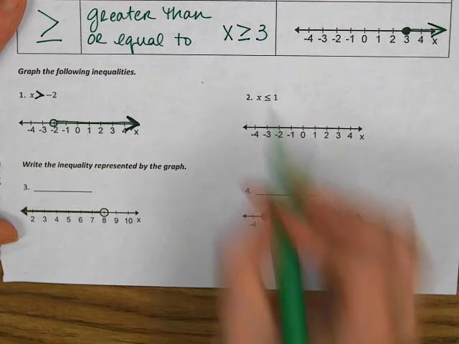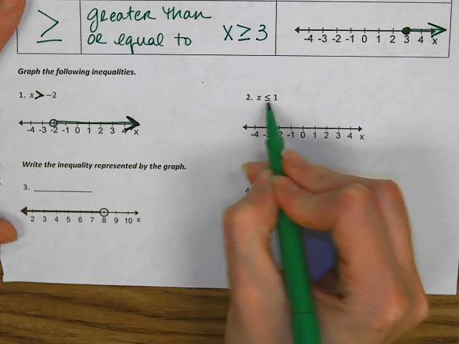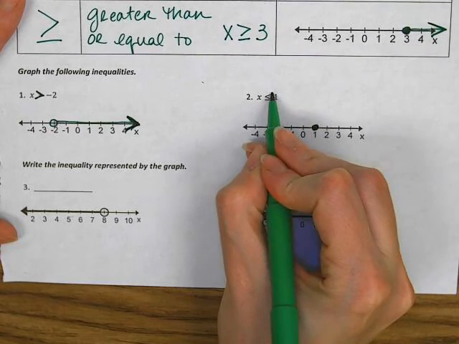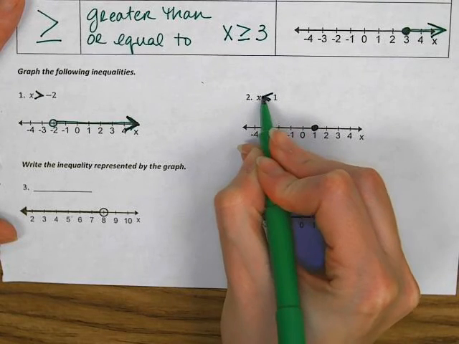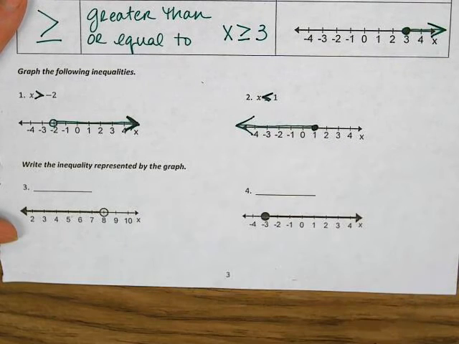Okay, number 2, x is less than or equal to 1. If it has that extra dash, it's automatically closed circle. And then less than, arrow's facing left, so your line arrow is also facing left.